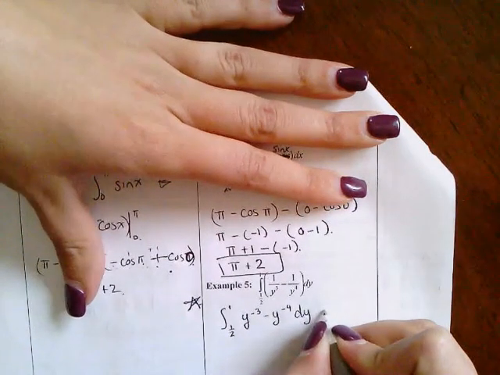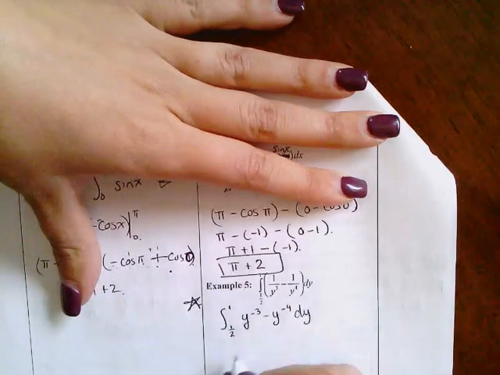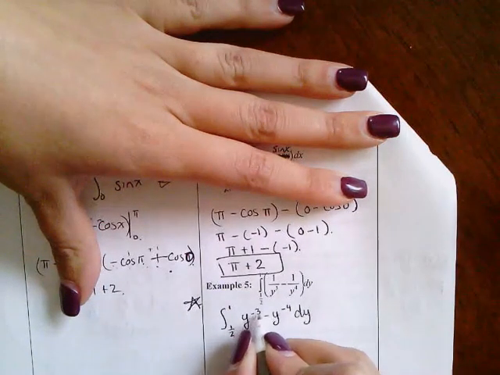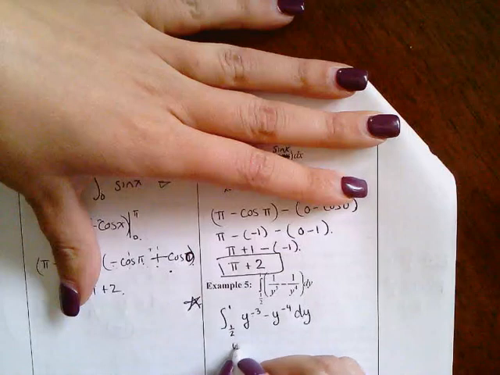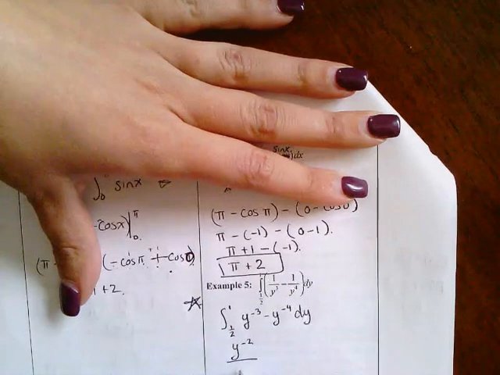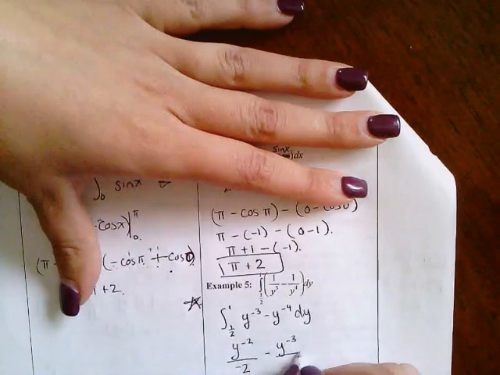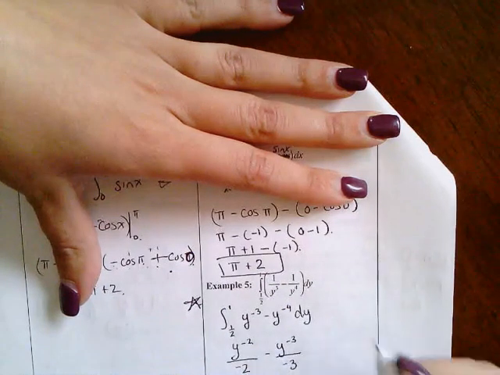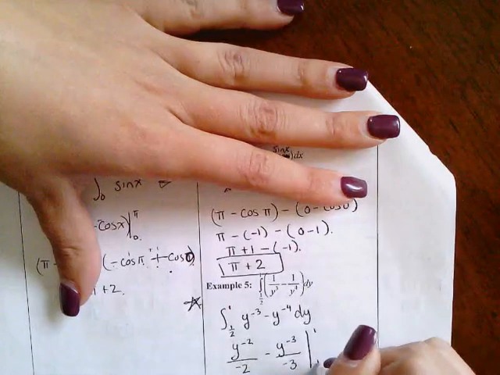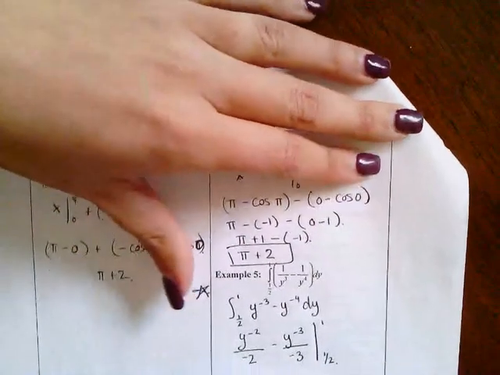And now when we integrate, you're going to add 1. So negative 3 plus 1 is going to be y to the negative 2 over negative 2 minus y to the negative 3 over negative 3 from 1 to 1/2.